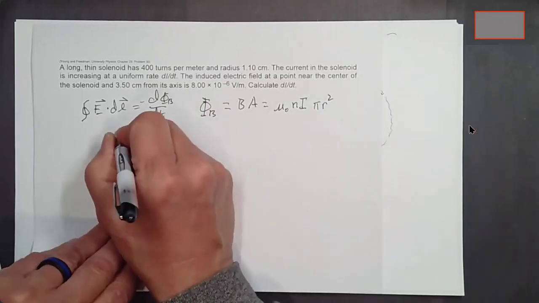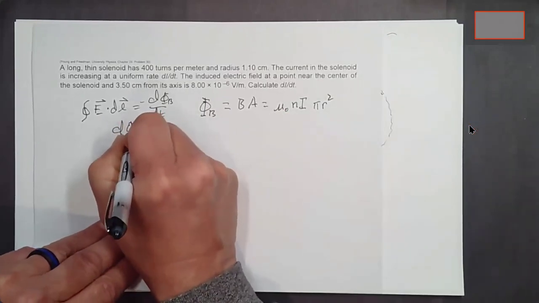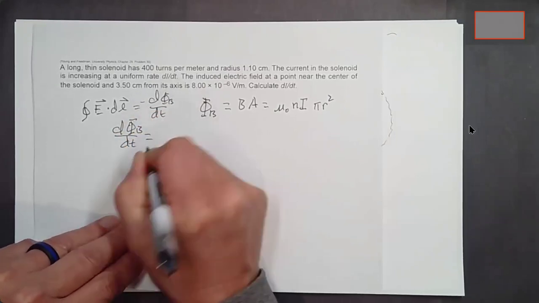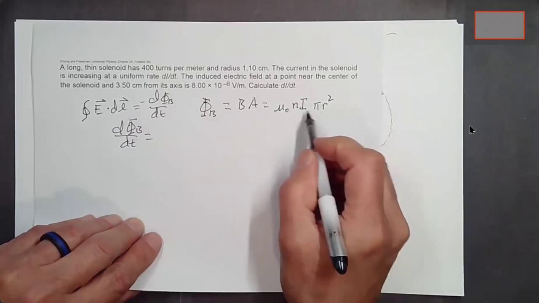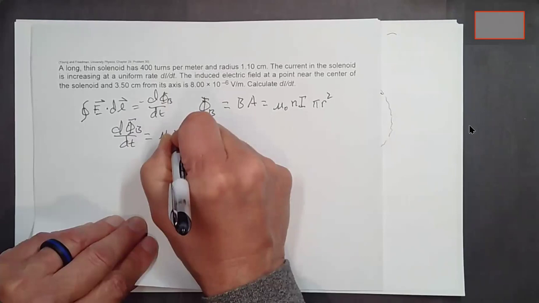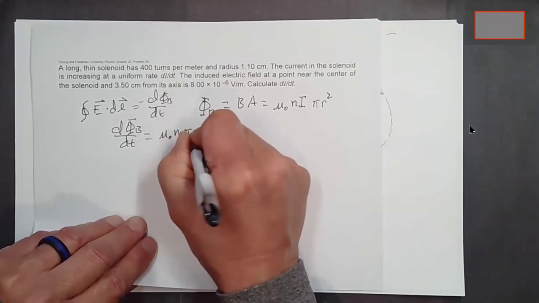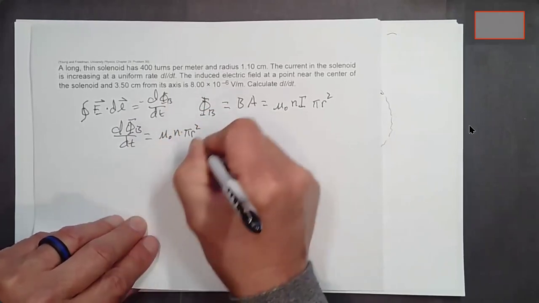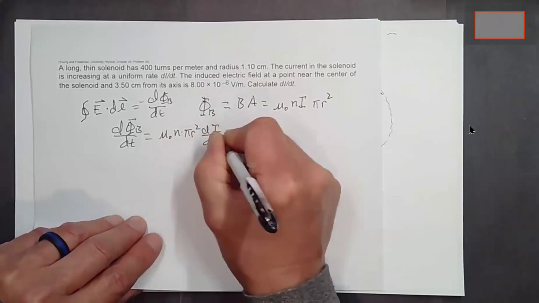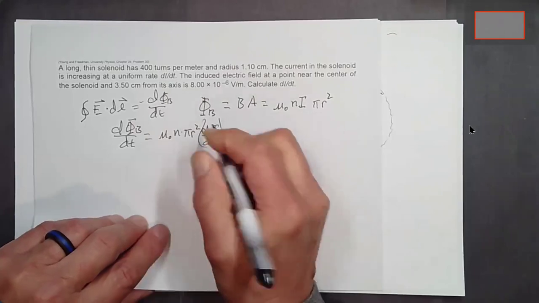And d phi sub b dt is going to equal, well, the only thing that's changing in here is the current. So it'll be mu naught times n times pi r squared times di dt. And we're after this quantity.